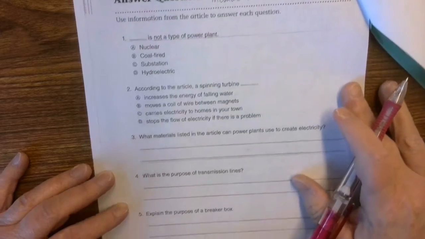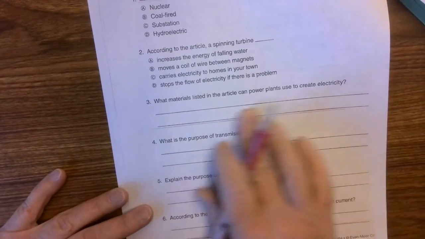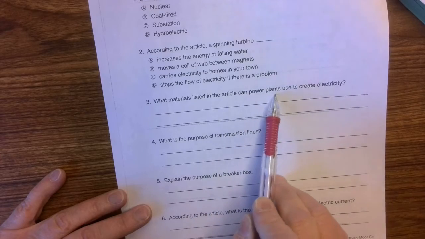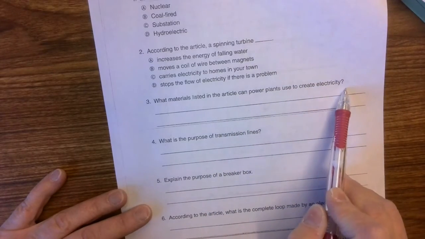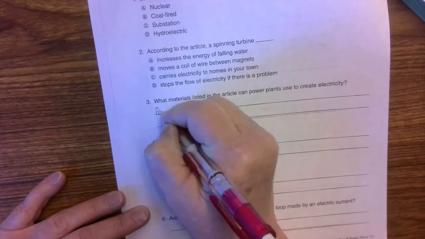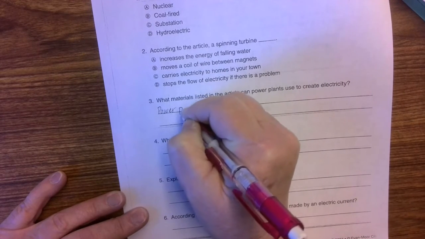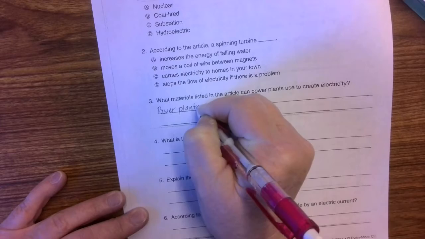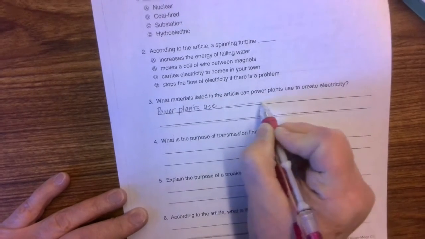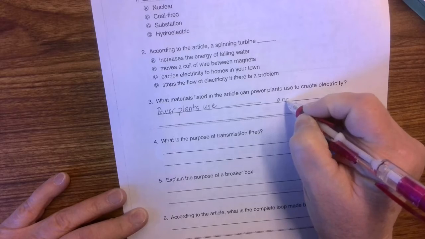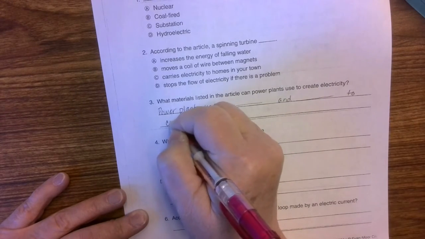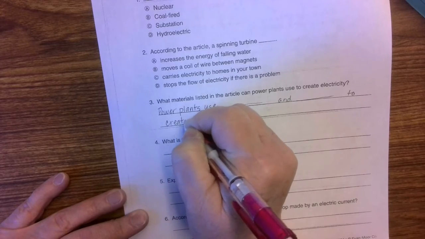And also make sure that as you are answering the short answers here, it says, what materials listed in the article can power plants use to create electricity? And you want to make sure that you start that next sentence with power plants use, and then you would list your 2 things, blank and blank, to create electricity.